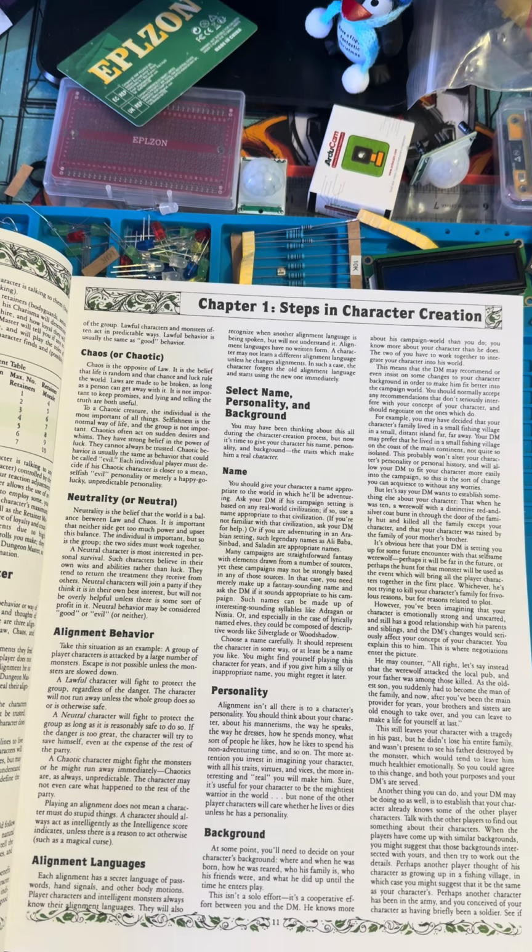Another thing you can do, and your DM may be doing as well, is to establish that your character already knows some of the other player characters. Talk with the other players to find out something about their characters. When the players have come up with similar backgrounds, you might suggest that those backgrounds intersect with yours, and then try and work out the details. Perhaps another player thought of his character as growing up in the fishing village, in which case you might suggest that it be the same as your character's.